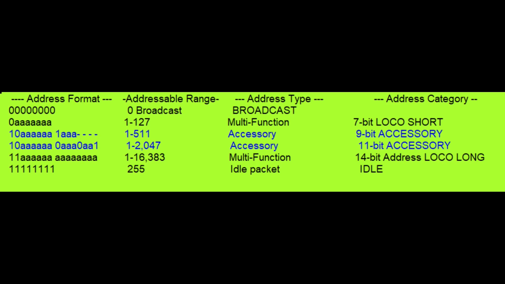So you can see from the table that it's possible to have an address 1 for the multifunction decoder, which is the 7-bit loco short, and then have the same address 1 for an accessory because of the difference in the first 2 bits. So the first 2 bits pretty much define what the address type is going to be.